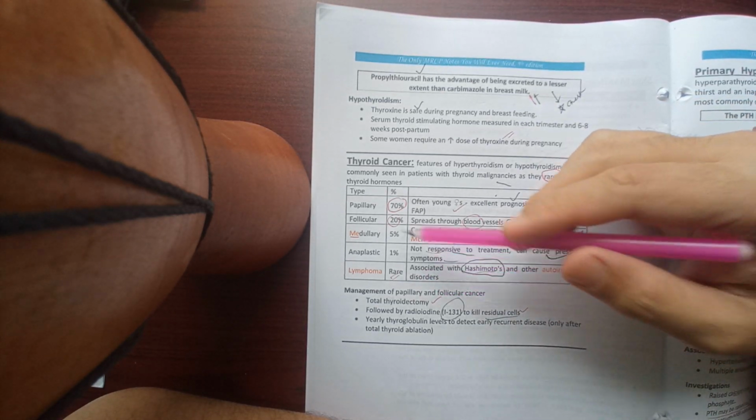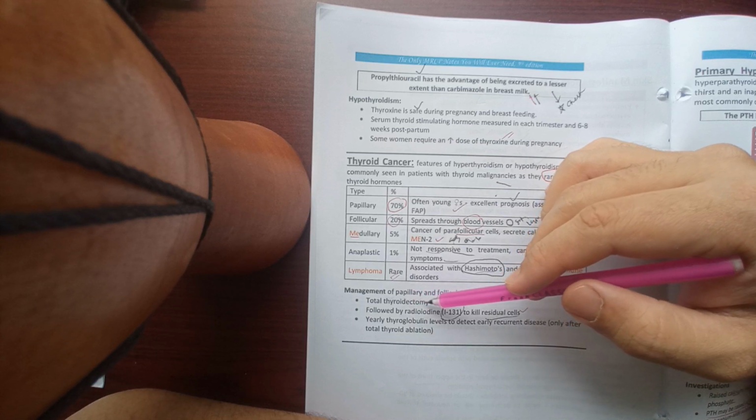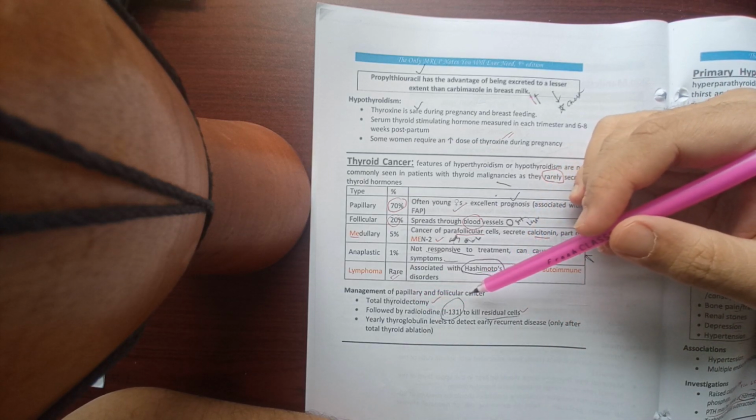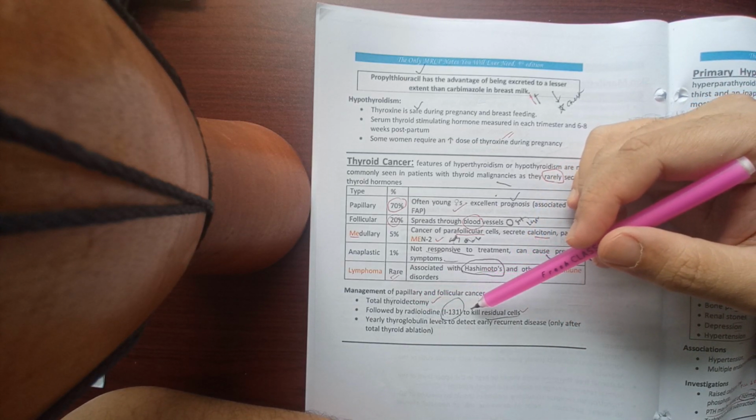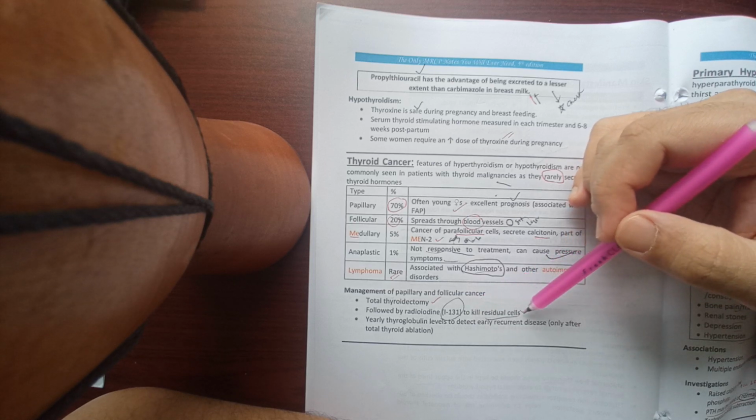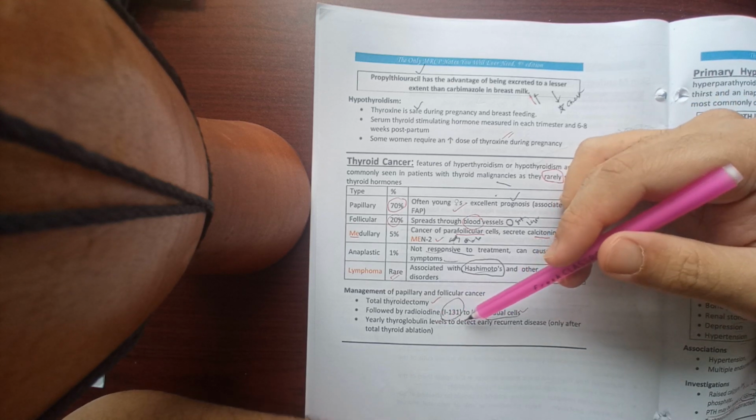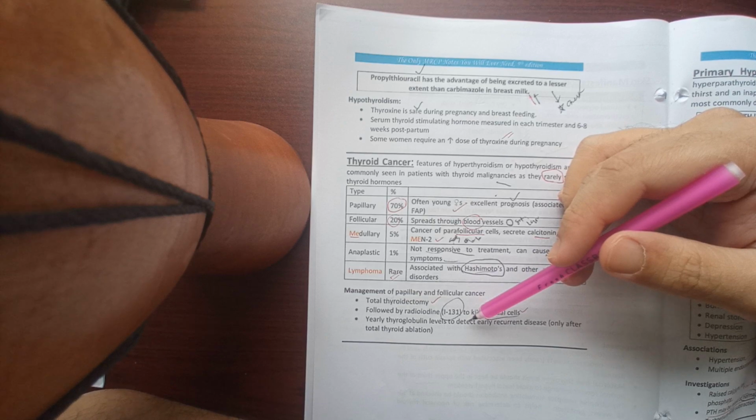Management of papillary and follicular cancer, these two. Total thyroidectomy is recommended, followed by radioiodine I-131 to kill residual cells. Yearly thyroglobulin levels to detect early recurrent disease, only after thyroid ablation.